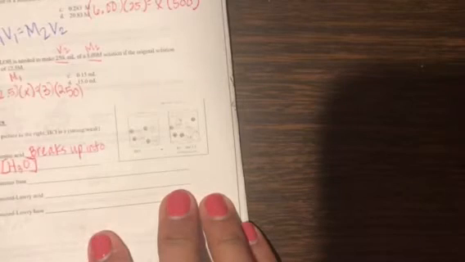Arrhenius acid, the solution breaks up into H's. Acids do. H or H3O. Okay, those two are interchangeable. An Arrhenius base breaks up into OHs.